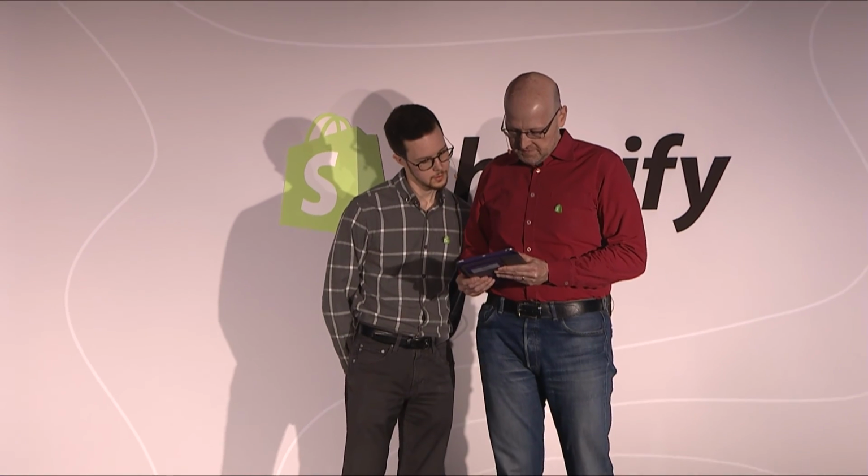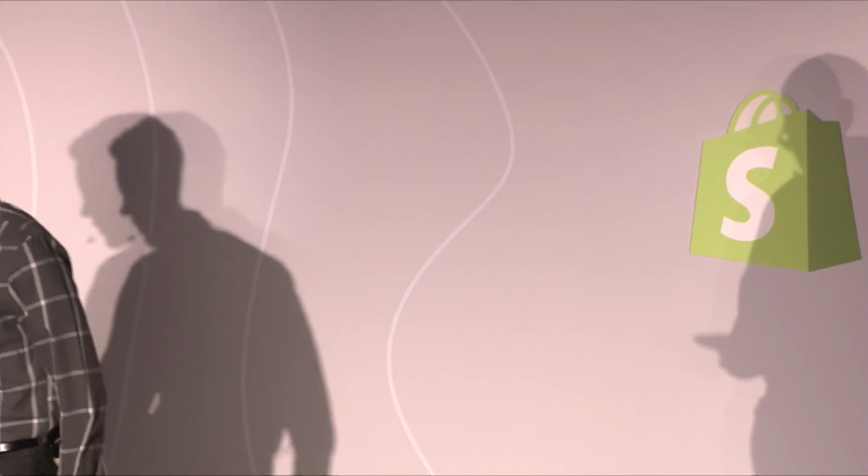Jay asks, will the Mobile Buy SDK support these new GraphQL APIs? The what SDK? Mobile Buy. Yes, the Mobile Buy SDK is already built on GraphQL, I believe. You just don't even notice. Yeah, I think so.